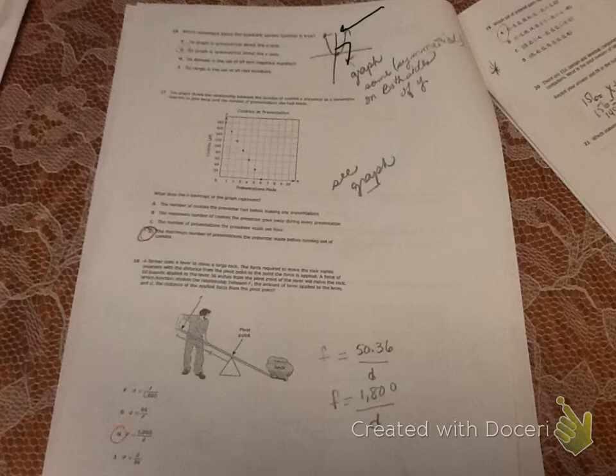Number 17, just look at the graph and interpret what's going on in the graph here. It says the maximum number of presentations the presenter made before running out of cookies. Okay, so you see the cookies are going down, and you see how many presentations are made. Number 18 at the bottom, you see F equals, I have 50, multiply 50 times 36, which means it's 1800 over D.